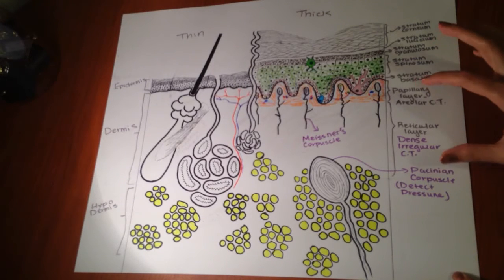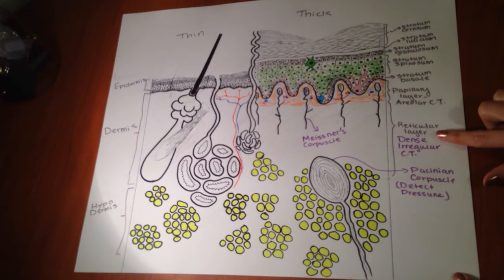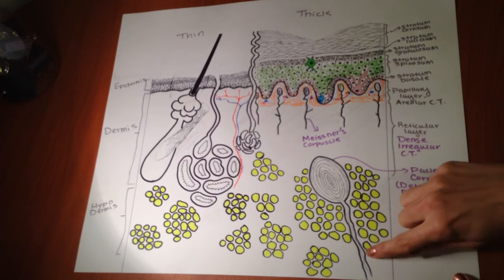And that's something to remember about the reticular layer, that it's mostly made out of dense irregular connective tissue, and that you could find Pacinian corpuscles here, which are for detecting pressure.